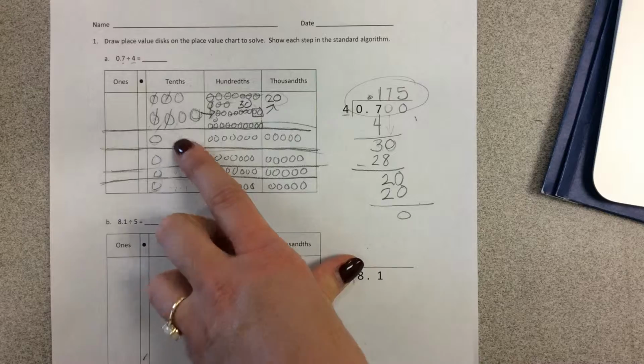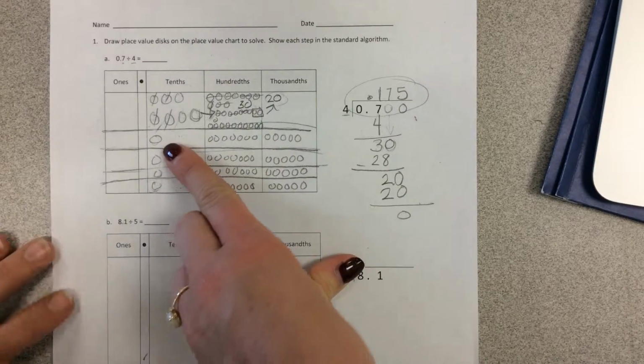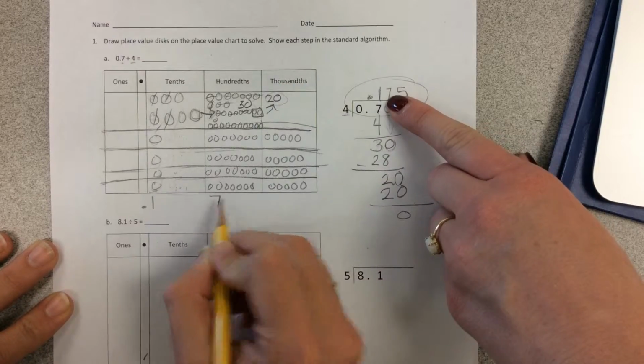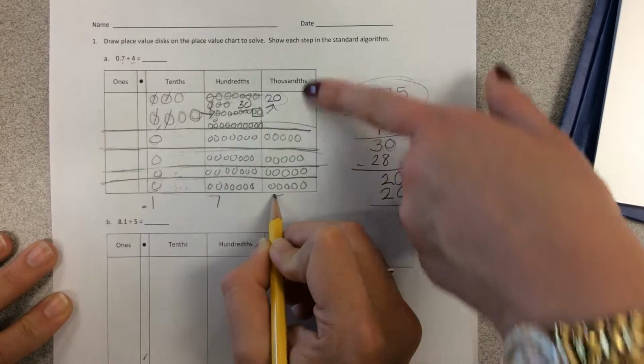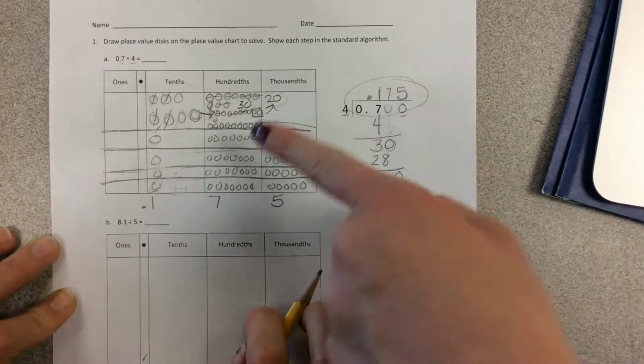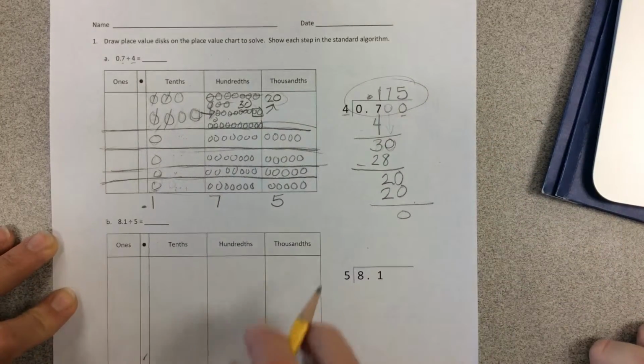And you can check your work because if you go through one group over here, you had 1 in the tenths, just like this, 7 in the hundredths, just like you have over here, and 5 in the thousandths, just like this. This standard algorithm is explained and perfectly matches up with your place value chart.